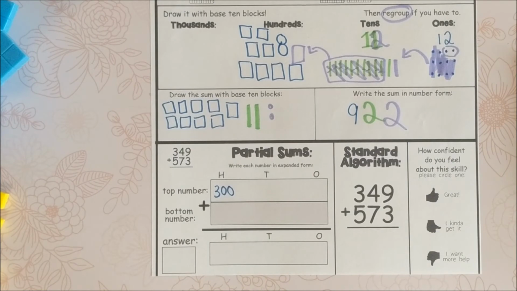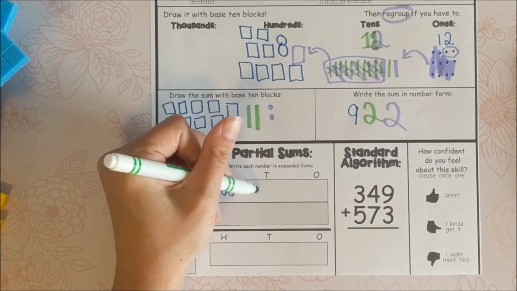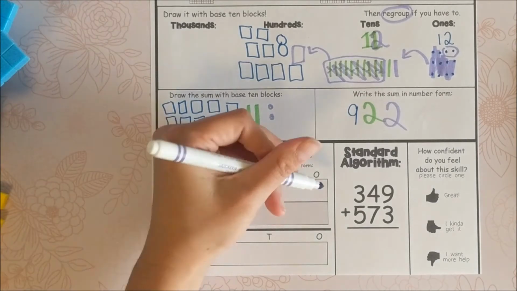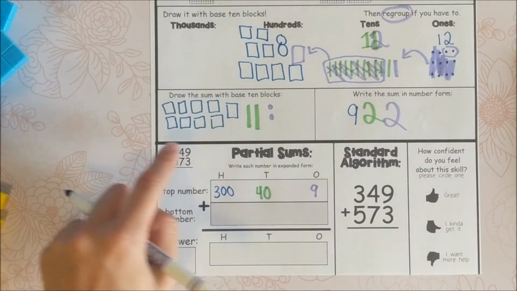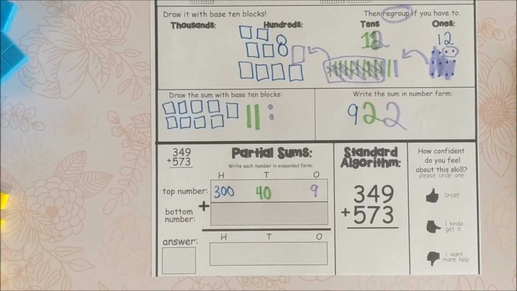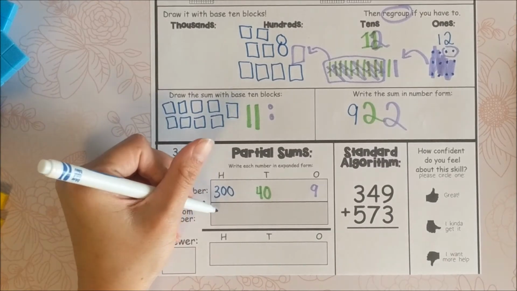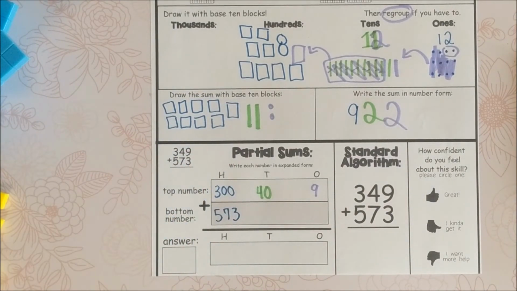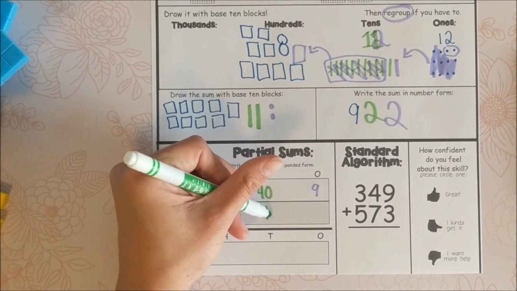The 4 is actually worth 40 because that's 4 tens. And the 9 is worth 9 because it's 9 ones. So that's the first number, 349, in expanded form. The second number is 573, and we'll write that in expanded form also. 73.